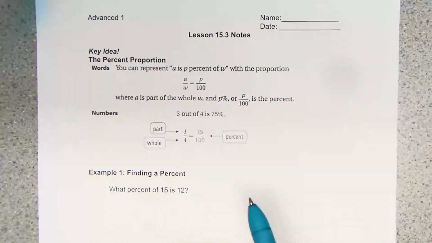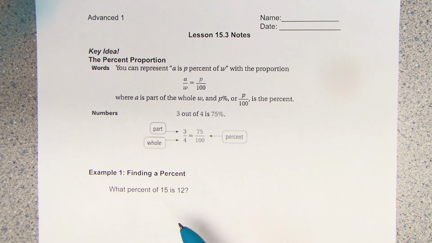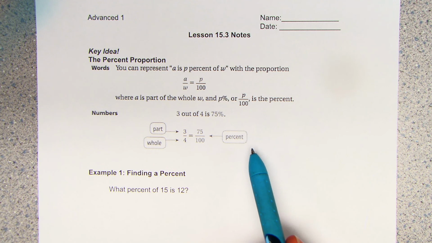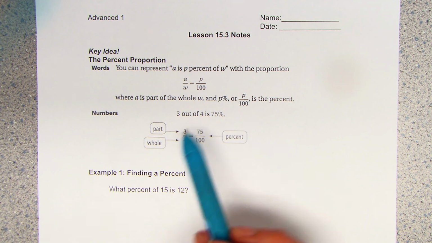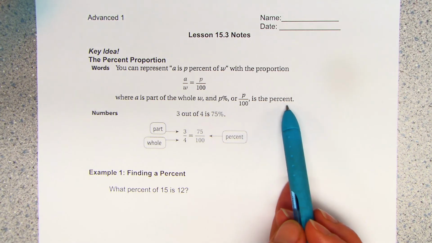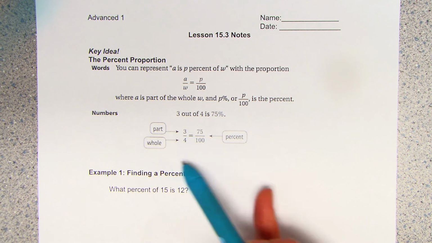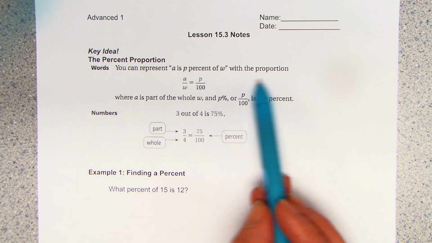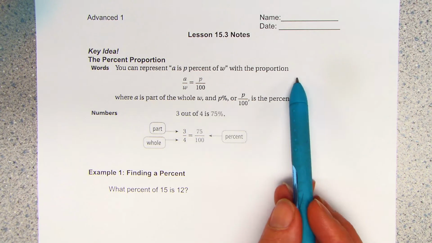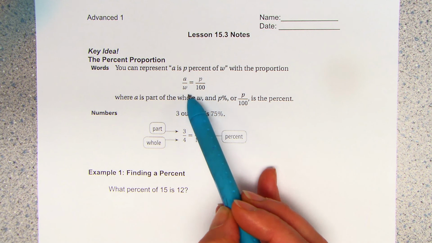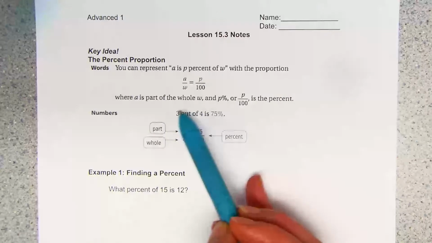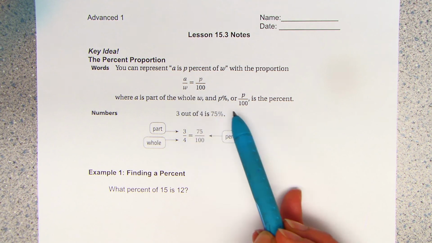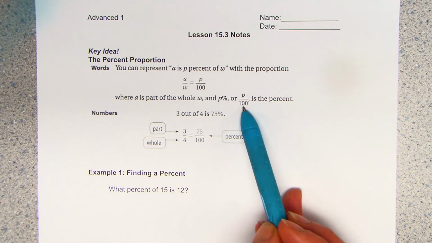So in chapter 15, we are looking at percent problems, and this is one really excellent strategy for solving a percent problem. I'll read the words here, but I think these are a little confusing, and looking at the numbers is going to make more sense. The words say you can represent A is P% of W with the proportion A over W equals P over 100. A is the part, W is the whole, and P% is P over 100.